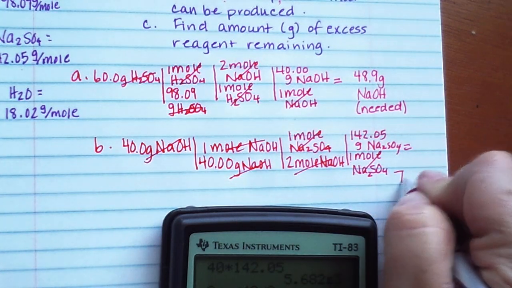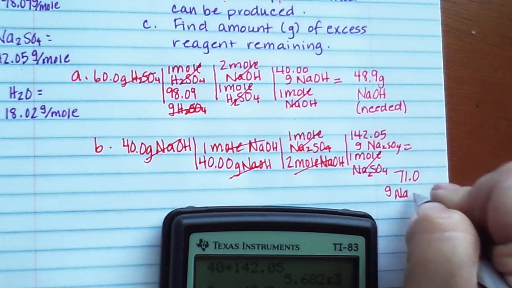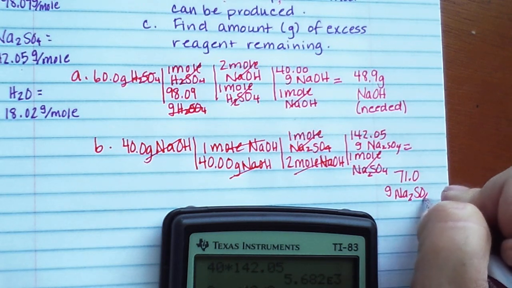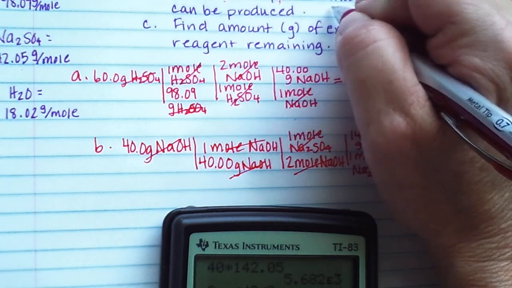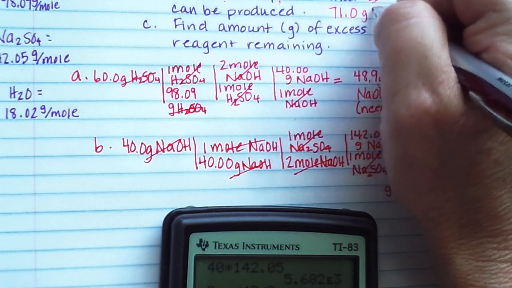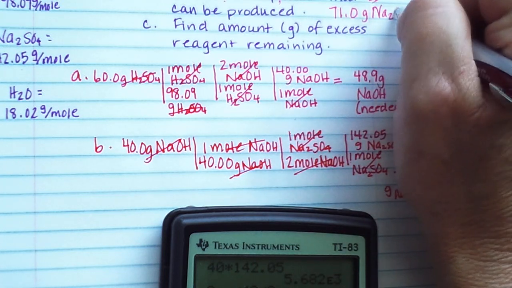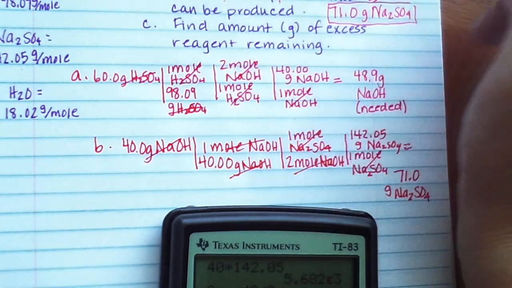So I get 71.0 grams of sodium sulfate. Let's put that here: 71.0 grams of Na2SO4. Great. Excellent.